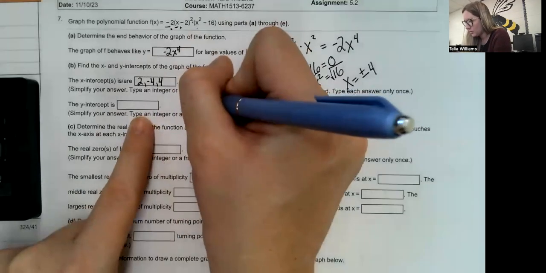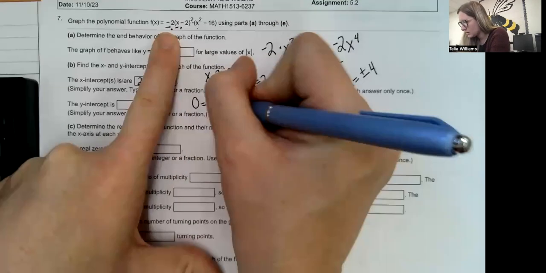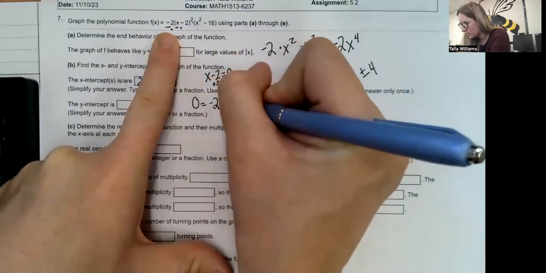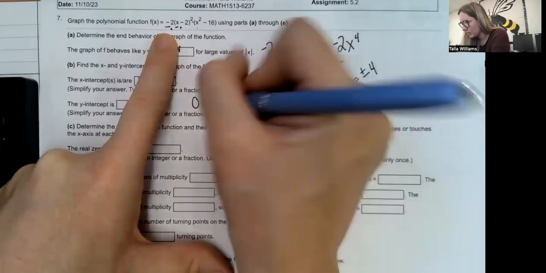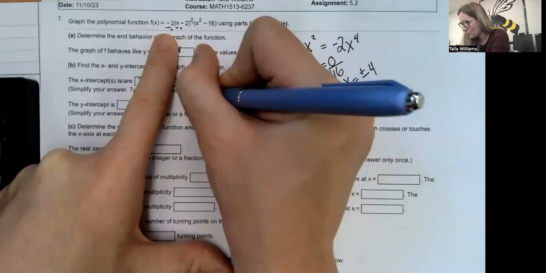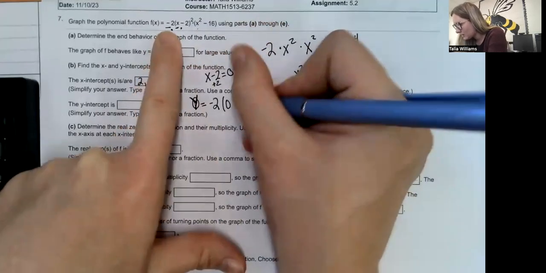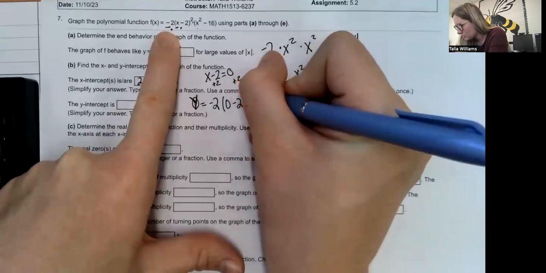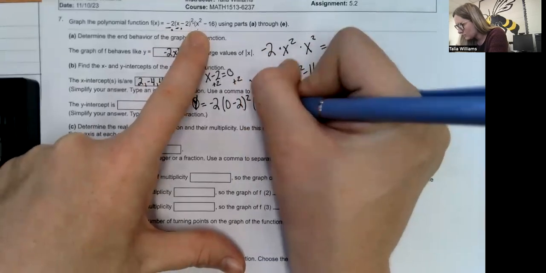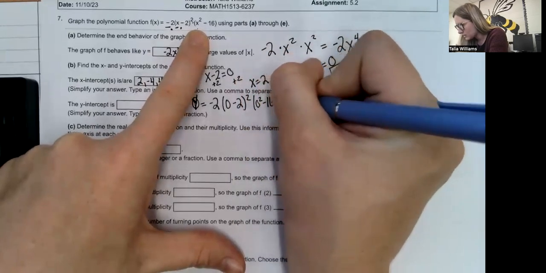Y-intercept, we'll do y equals -2 times 0 subtract 2 squared. Then we'd have 0 squared minus 16.